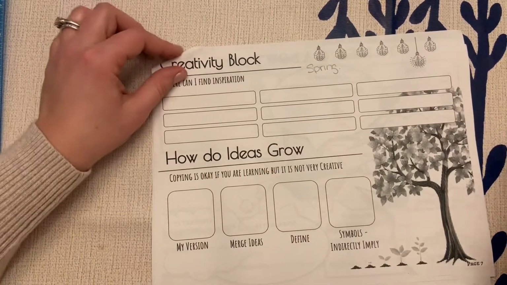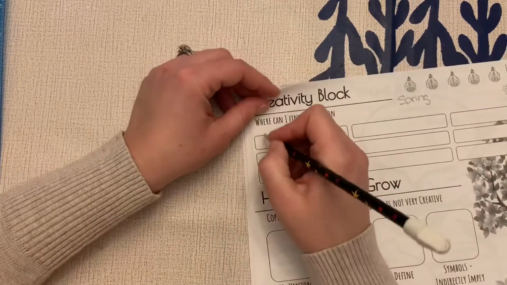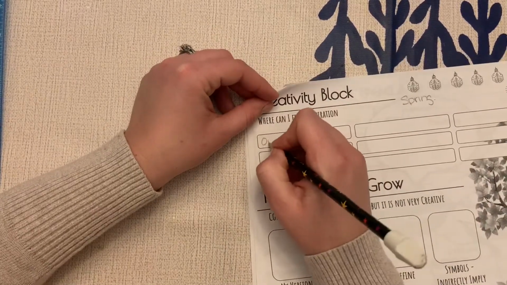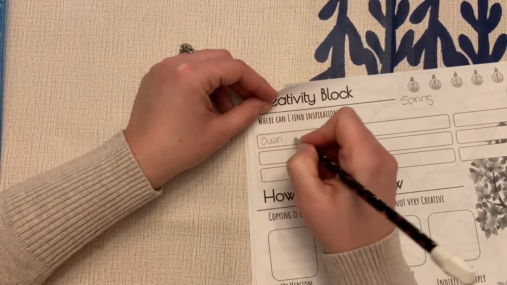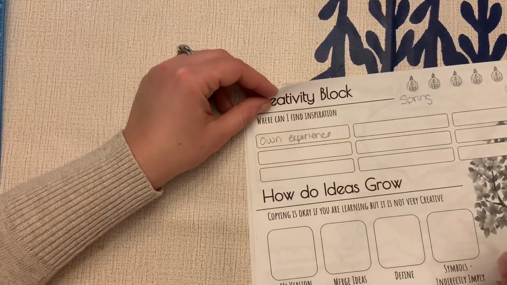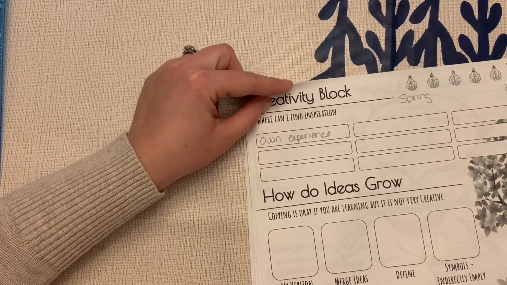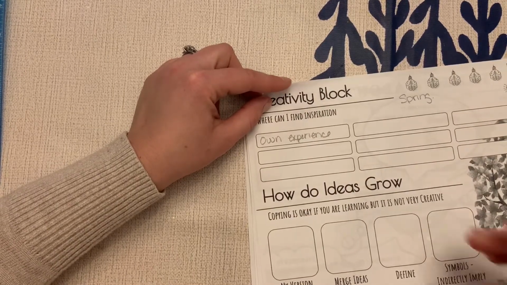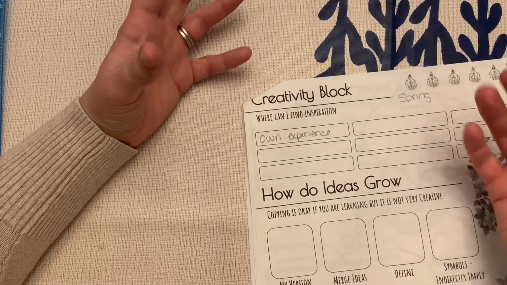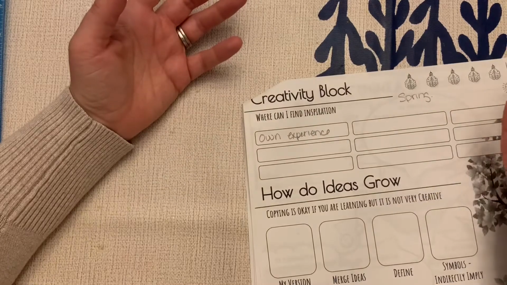One way that you could get an idea is your own experience. So what do you do during spring? I actually work out in my garden, my vegetable garden and my flower garden. So I could probably do a project relating to spring from my own experience.